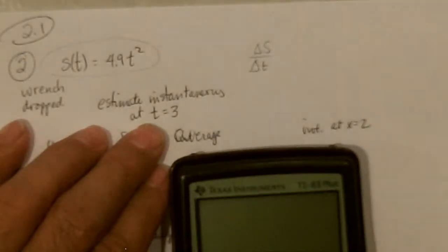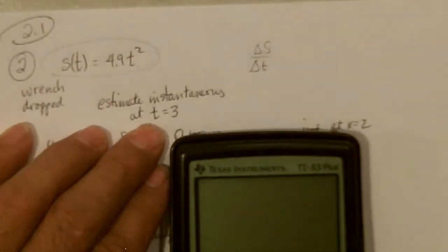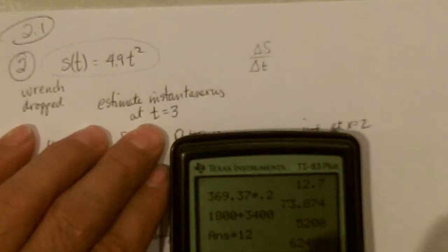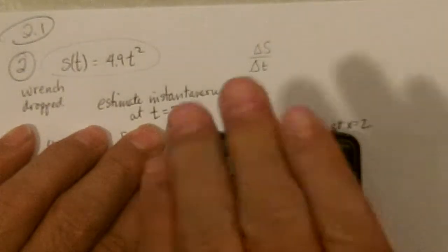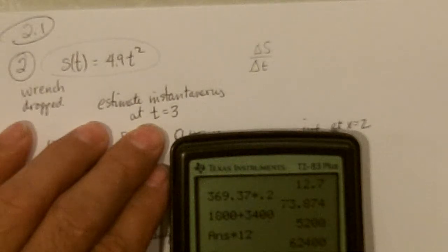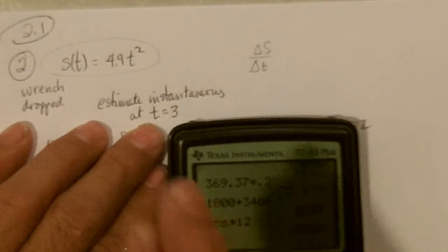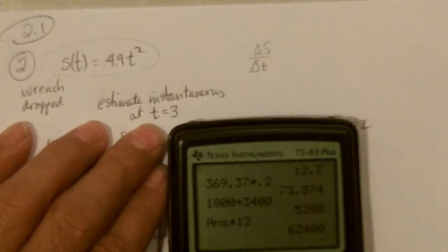Probably the easiest way to get a good approximation would be to type in the equation into y equals, so that's 4.9x squared. Okay, then I'm going to quit. The instantaneous, that's going to be the slope of the tangent line, but we'll do something really close to this tangent line. We're going to figure out the slope, which means y2 minus y1 over x2 minus x1. And I'm going to do it this way. I'm going to do parenthesis.